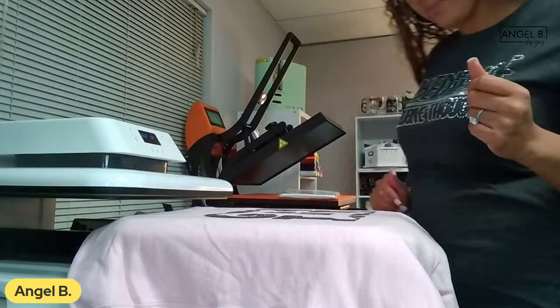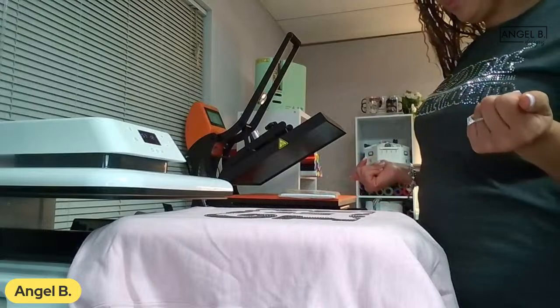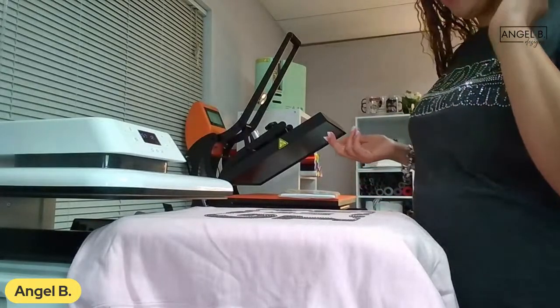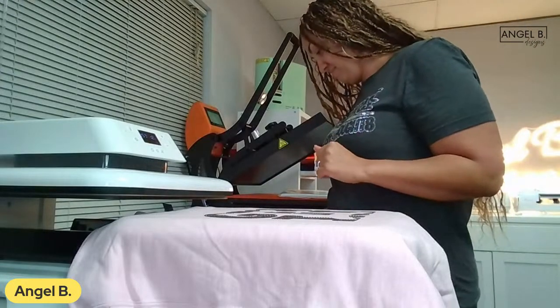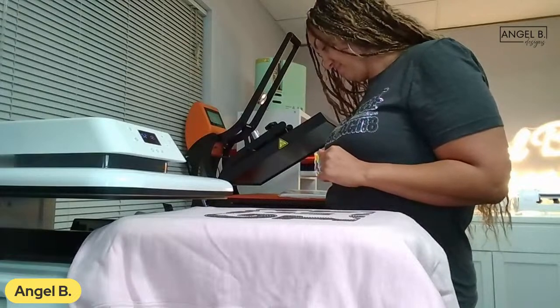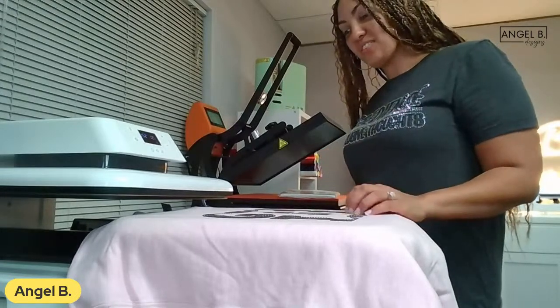What was I talking about? I don't even remember. I just instantly realized these rhinestones were pressing longer than they should have and completely forgot what I was talking about. Y'all, what was I talking about?